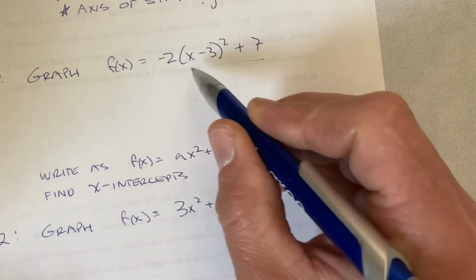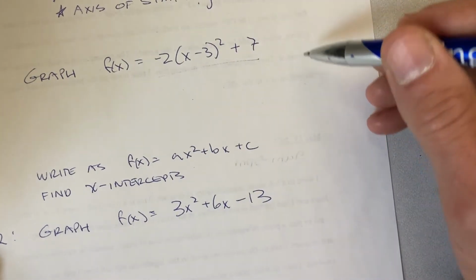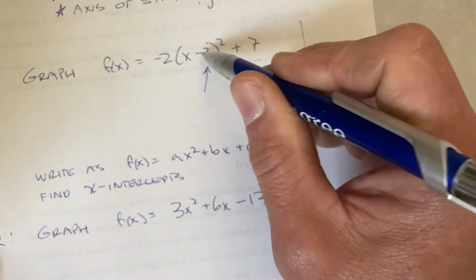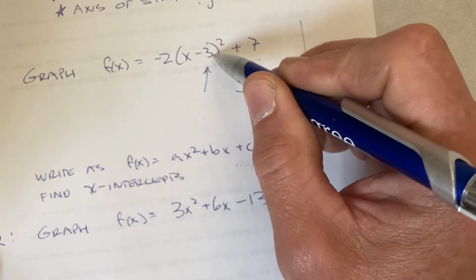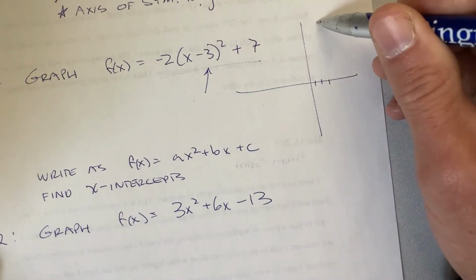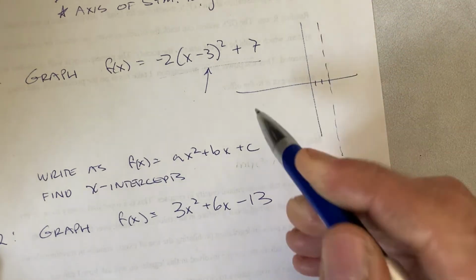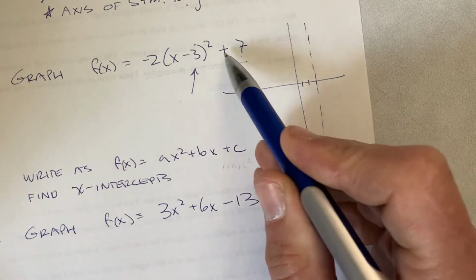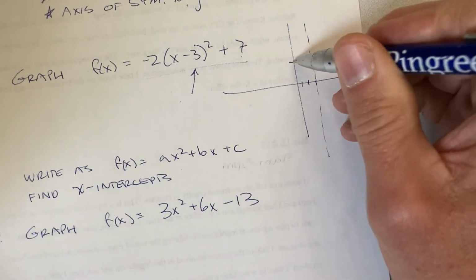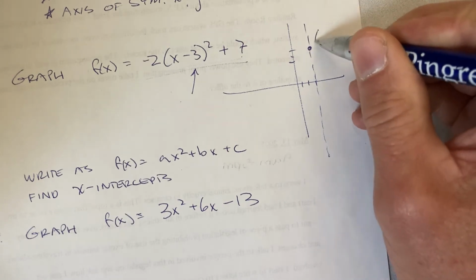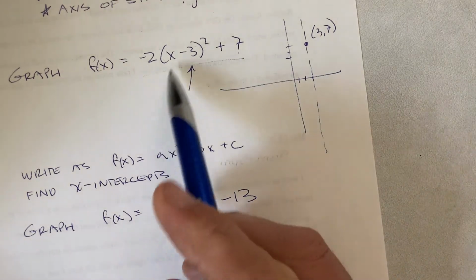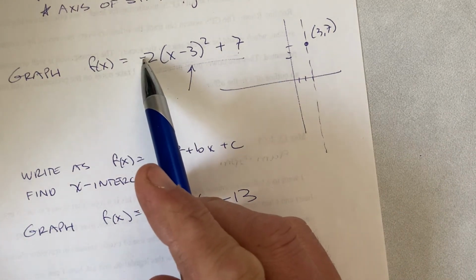I like vertex form because this will give you the vertex of a graph of a parabola. What you do is you just look at this and you say, when is this going to be 0? This is going to be 0 when x is 3, 1, 2, 3, and that is your axis of symmetry line. And then this will tell you where your vertex is. This is not in parentheses. You've got nothing to sub in to make 0. You just go up 5, 6, 7, and there you are at 3, 7. That is your vertex. Then this tells you that it opens downwards.